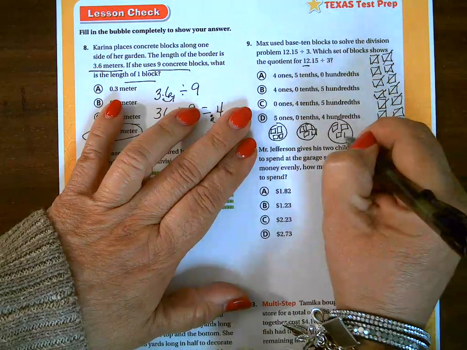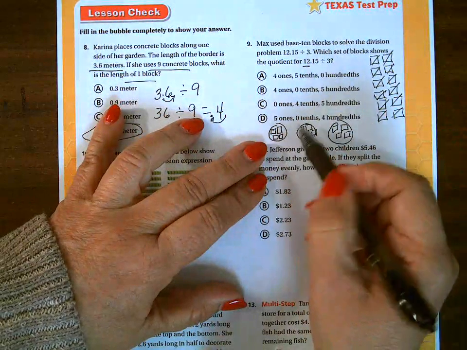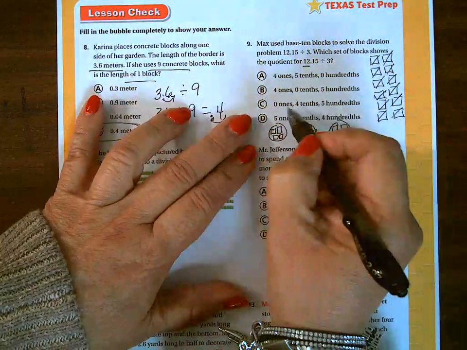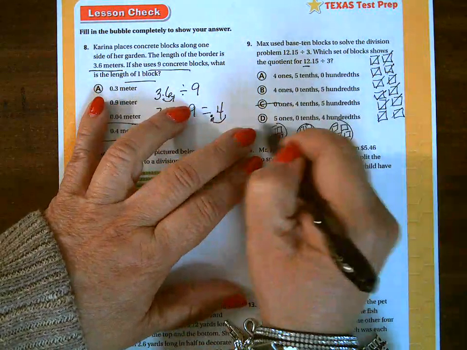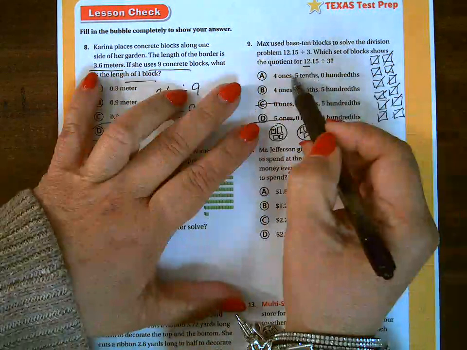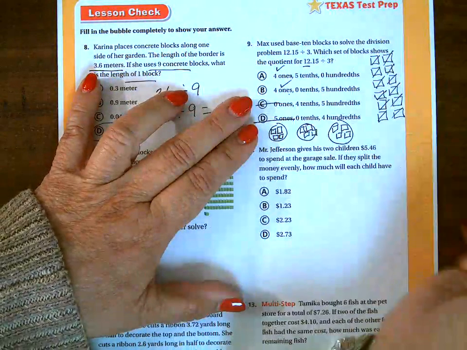My little circles are not big enough. All right, so right now I have 1, 2, 3, 4, 4 ones. Well, I'm looking at my answer choices. This says 0 ones, so that's not going to work. This says 5 ones. That's not going to work. So far I have 4 ones, so this is right and that's right.